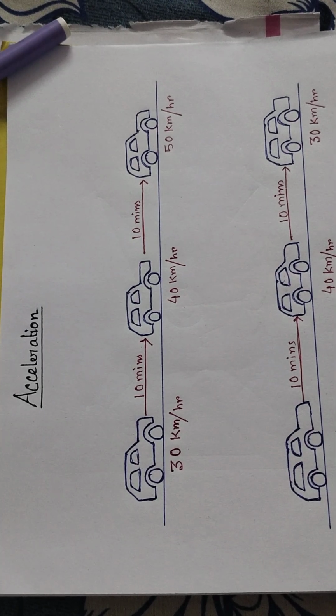Welcome students, welcome to the physics class, and today we are going to discuss a beautiful topic from your physics chapter, and that is acceleration. As you all know, we are dealing with moving objects, so this acceleration is also related to a moving object.